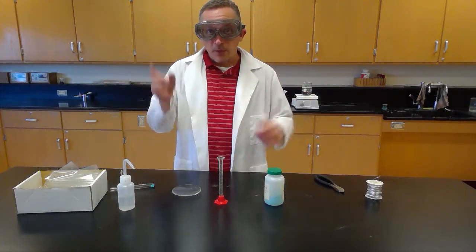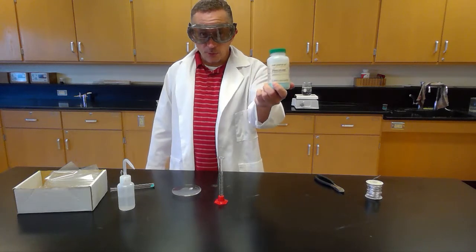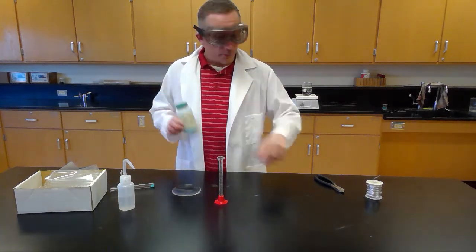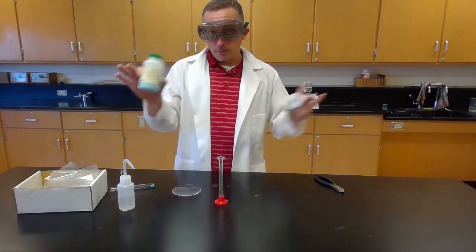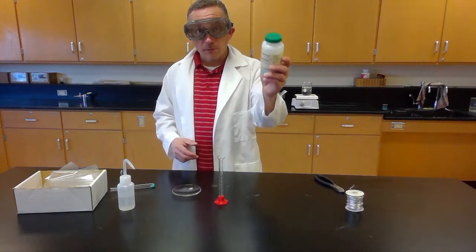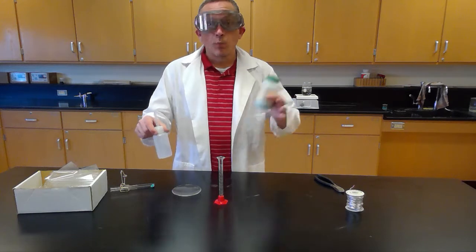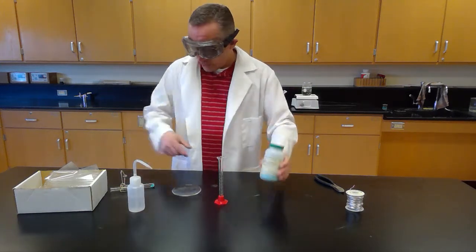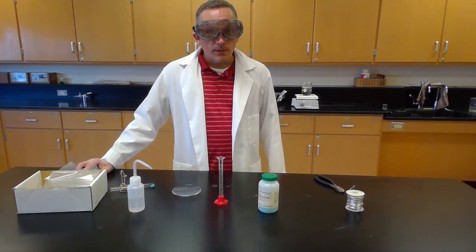All right, so in our lab, we are going to take some copper chloride, CuCl2, and we're going to react it with aluminum in the form of this here aluminum wire. Right, before we do that, we're going to measure things out and we're going to do a few calculations. We're going to dissolve the copper chloride in water, and we're going to calculate its molarity, its concentration. So let's take a look at the directions and see what it wants us to do here.